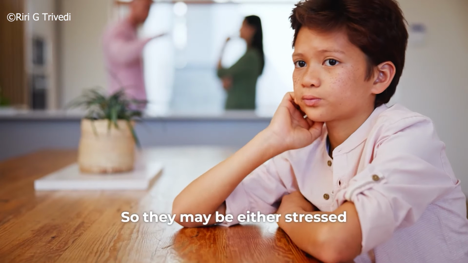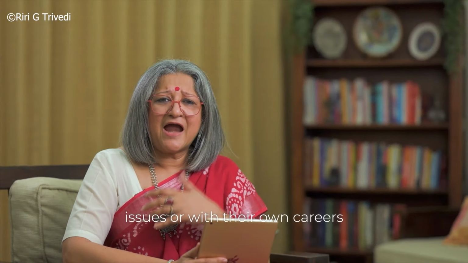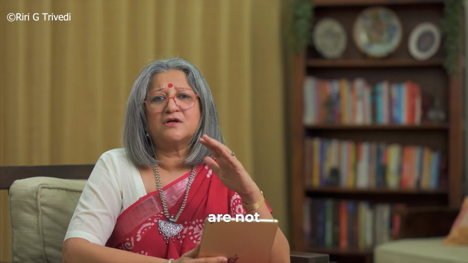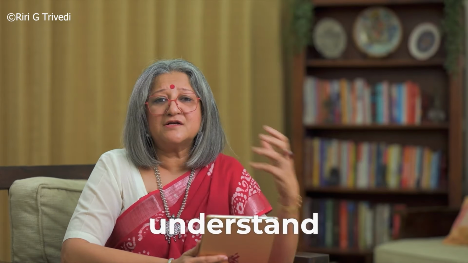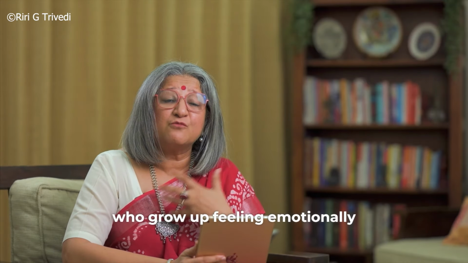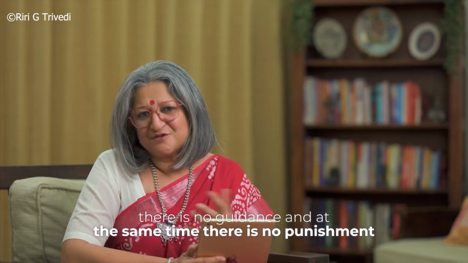They may be stressed out with their own marital issues or with their own careers, and they give full freedom to their child to do what they want, and at the same time they are not there to guide or coach the child, to define boundaries, or even to understand the child's emotional needs. The children of such parents grow up feeling emotionally and physically neglected by their parents. There is no monitoring, there is no guidance, and at the same time, there is no punishment either.